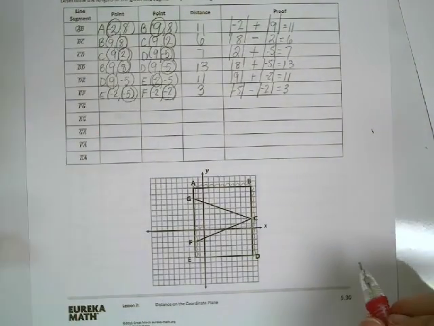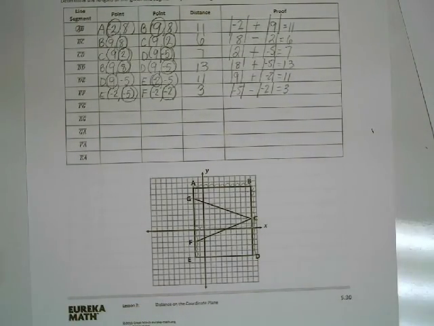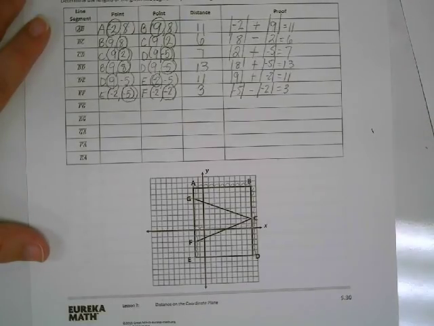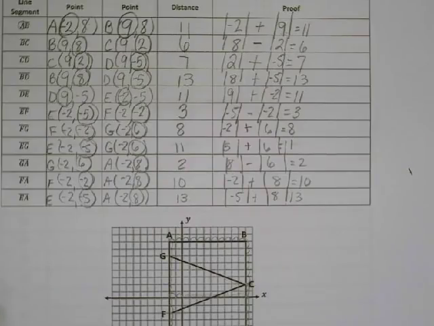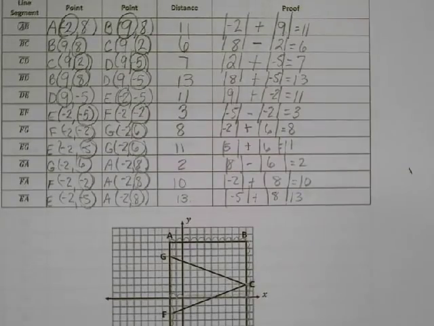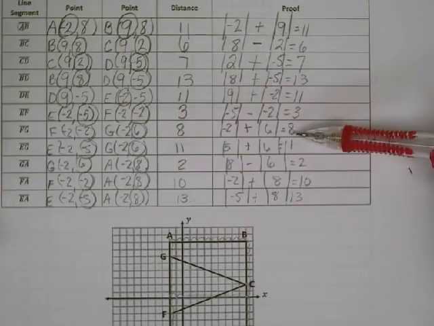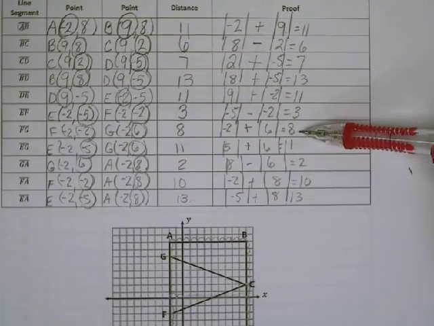I want you to go ahead and finish up the rest of this chart on your own. So pause your video and then come back and check and see if you are correct. Go ahead and check your answers for those last, I believe it was 5.